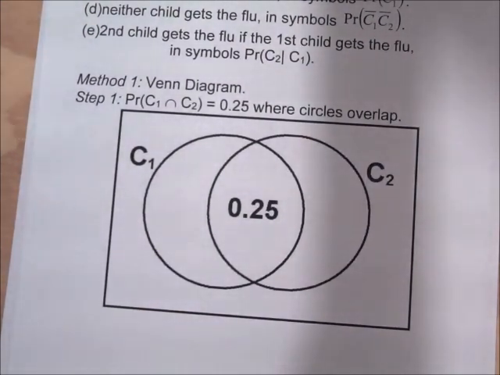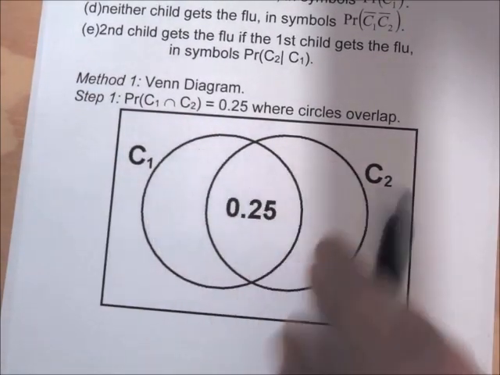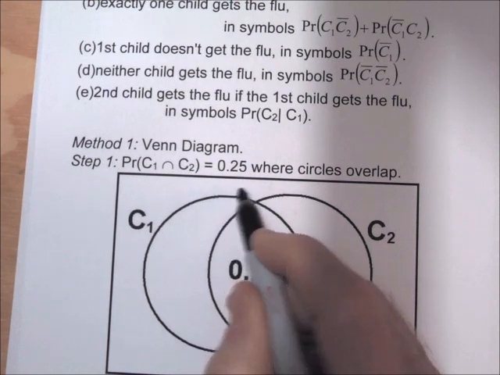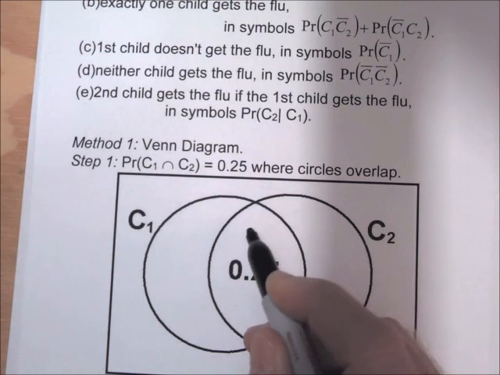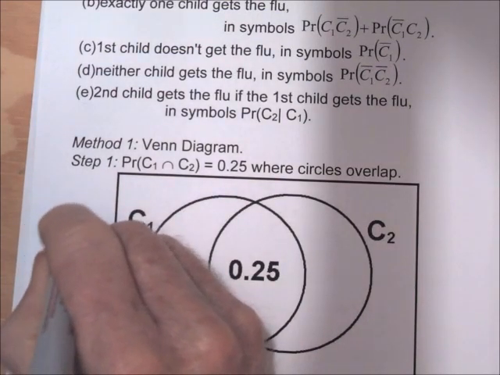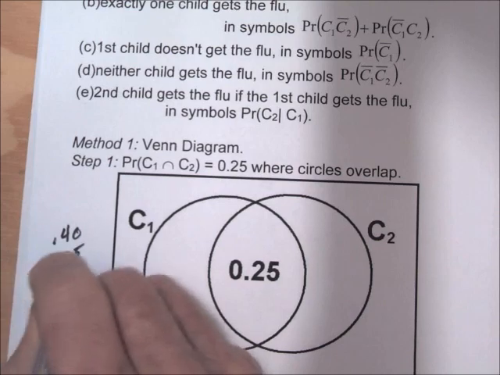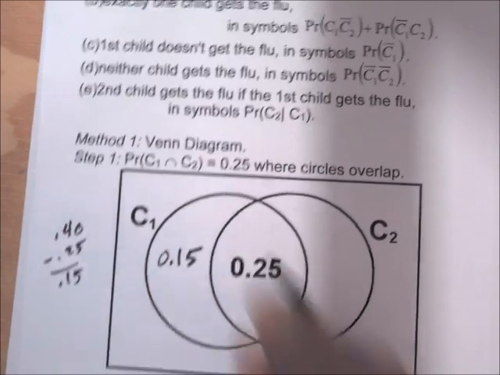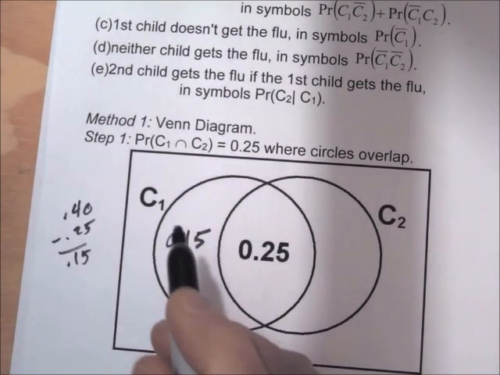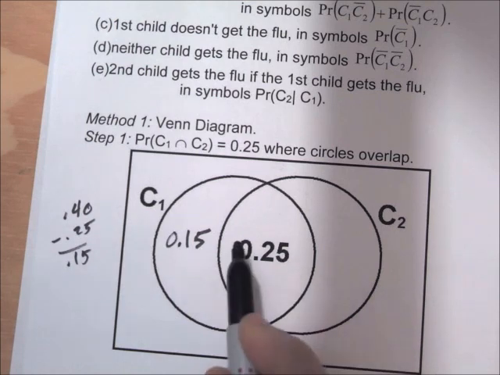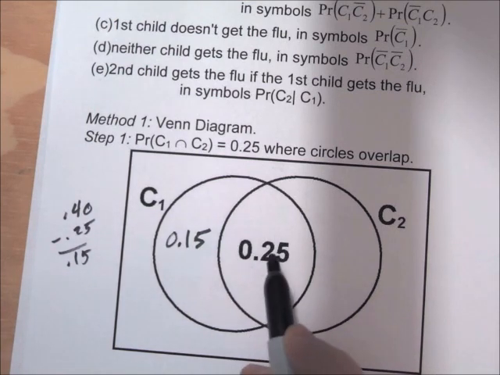The C1 circle represents the event that the first child gets the flu, and the entire C1 circle has probability 0.4. Where they overlap, that's where they both get the flu, which is 0.25.